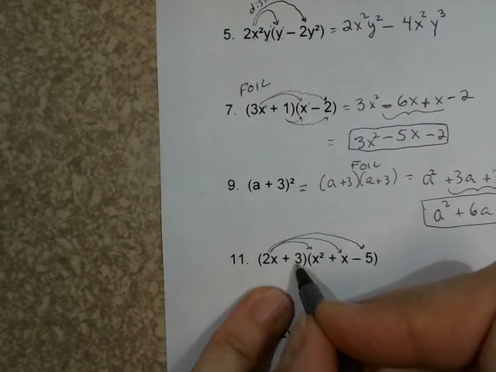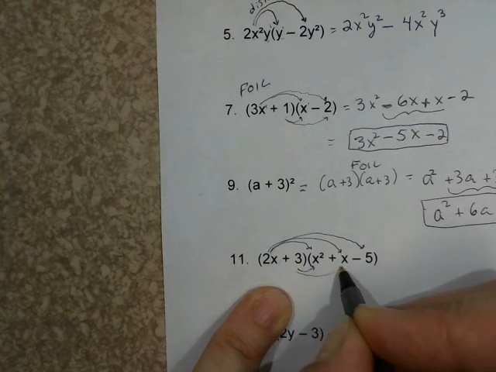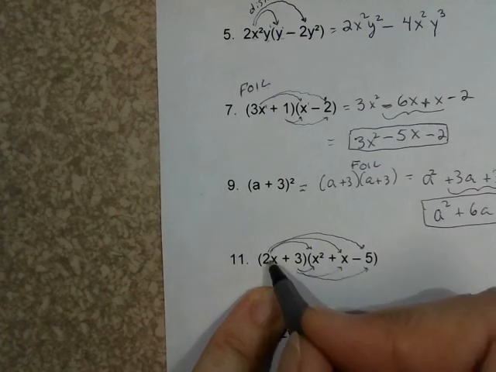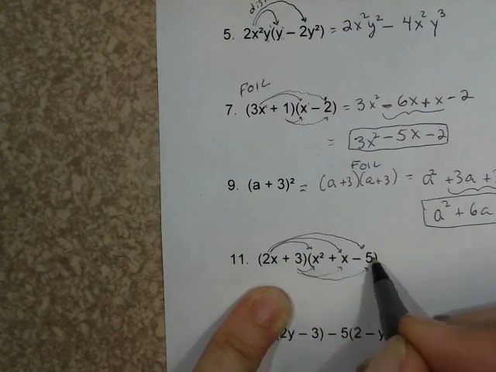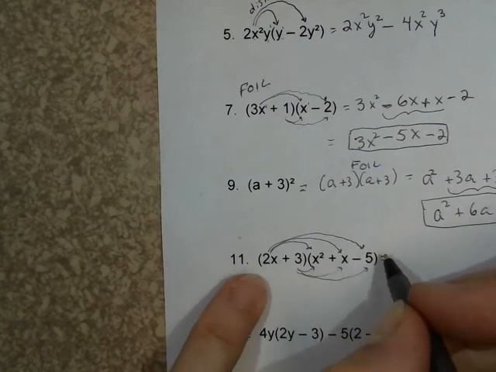And then you're going to take this 3, and the 3 gets also multiplied by the x squared and by the x and by the negative 5. So you're actually distributing two different terms into this trinomial. And we'll have some things that we're going to combine as like terms.